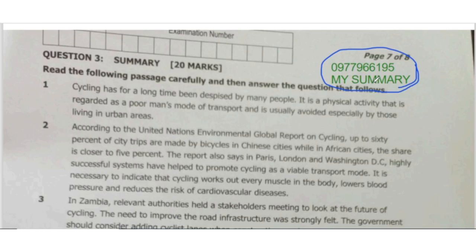So very soon I'm also going to look at how to write a summary. I'll talk about points that you need to follow.